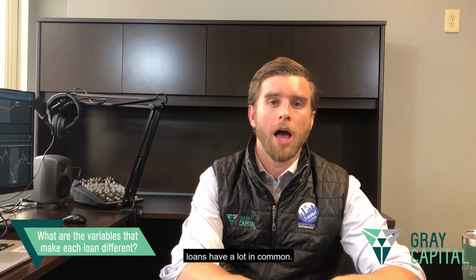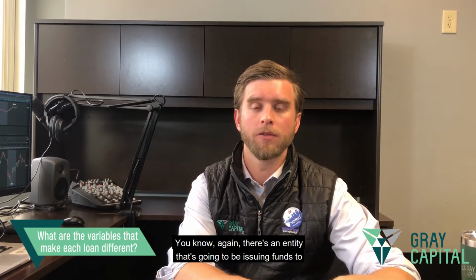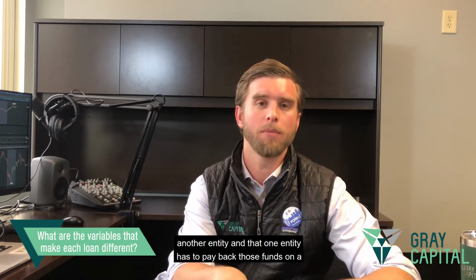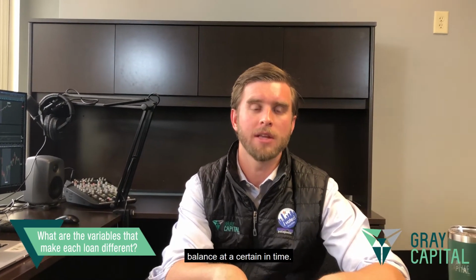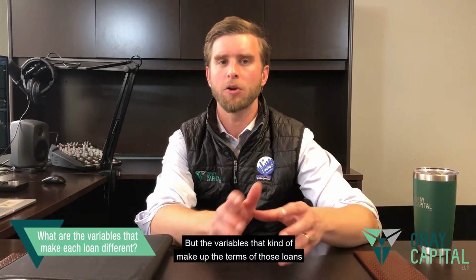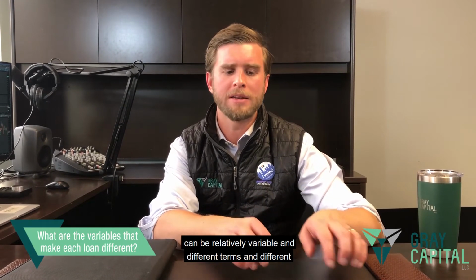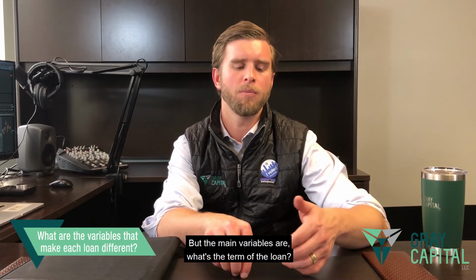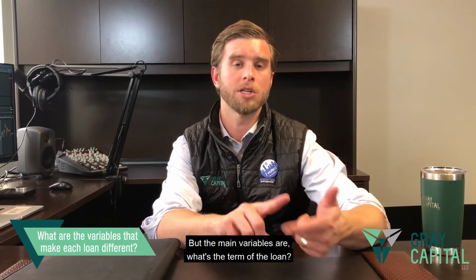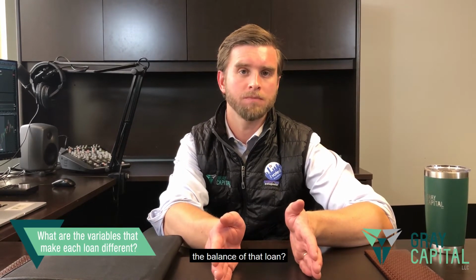Yeah, so a lot of loans have a lot in common. Again, there's an entity that's going to be issuing funds to another entity, and that entity has to pay back those funds at a given interest rate over a certain time and has to return that capital balance at a certain time. But the variables that make up the terms of those loans can be relatively variable, and different terms and structures work better or worse for different types of projects. But the main variables are what's the term of the loan, or how long until you actually have to pay back the balance of that loan.